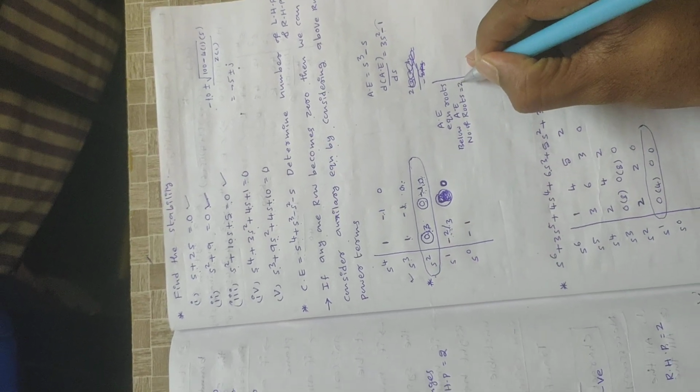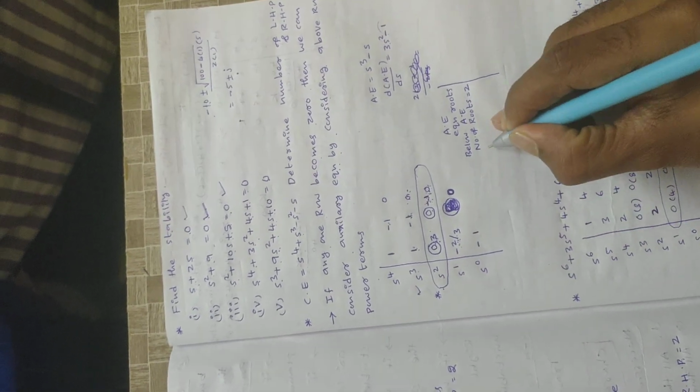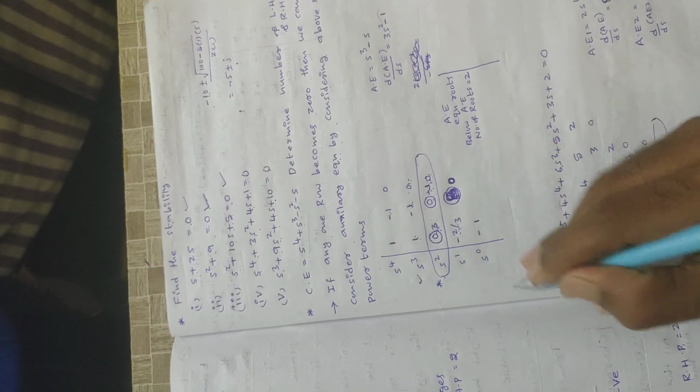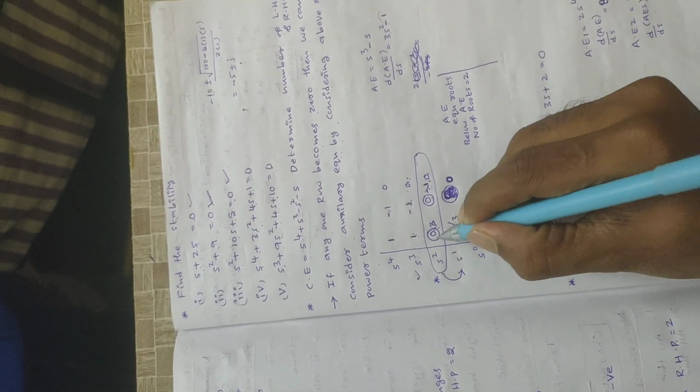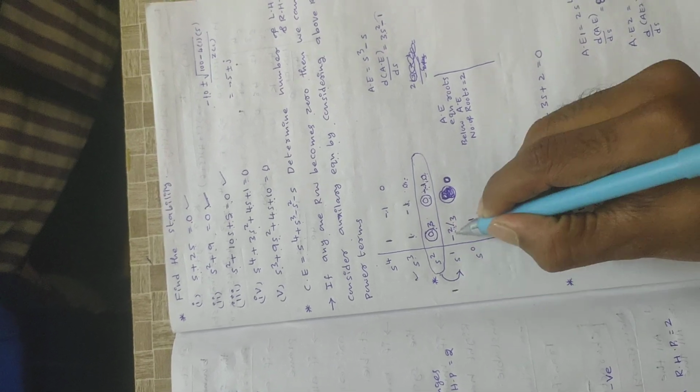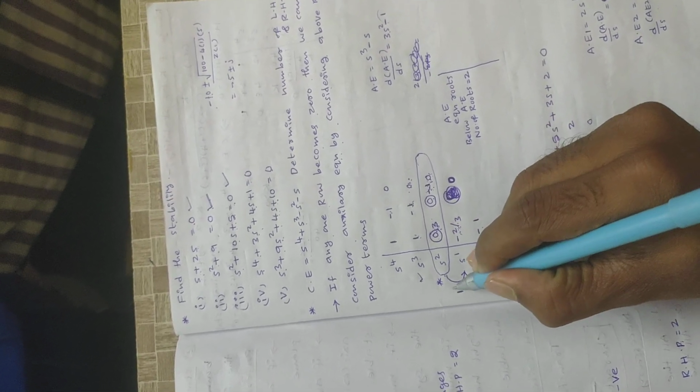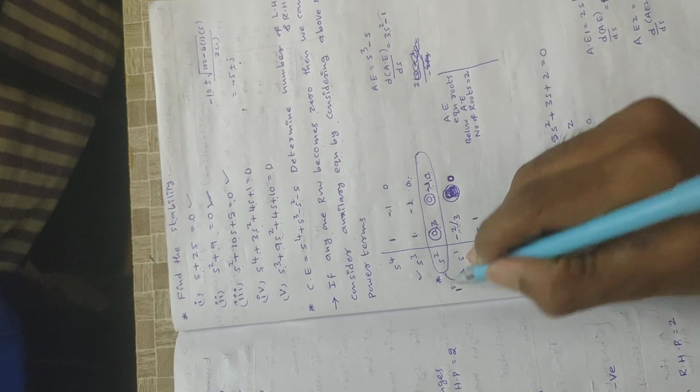The s square term means the number of roots present is 2. Now below the auxiliary equation, how many sign changes are there? From s^2 to s^1, plus 2 minus 1, a sign change. Again this is also minus only. That means only one sign change.